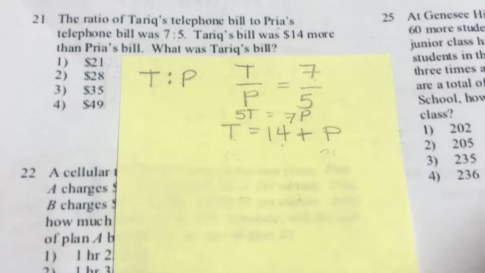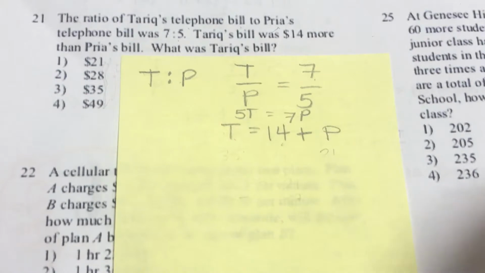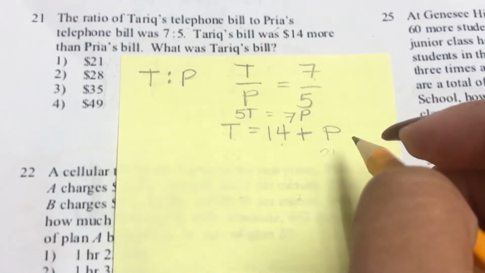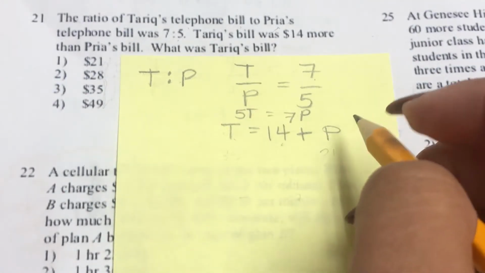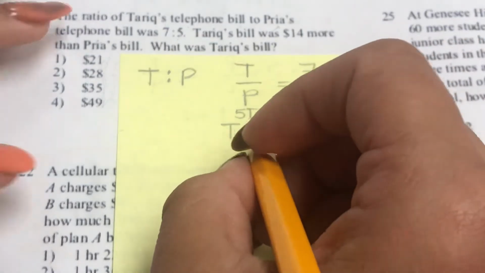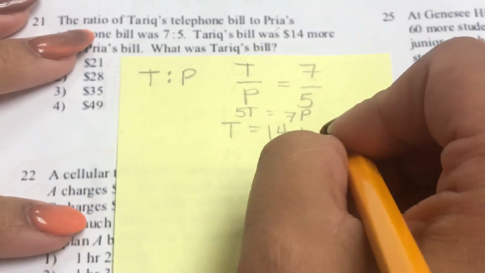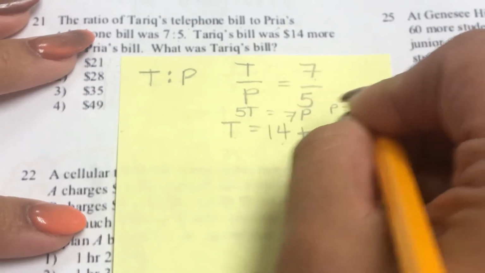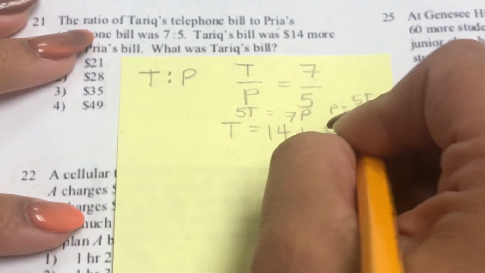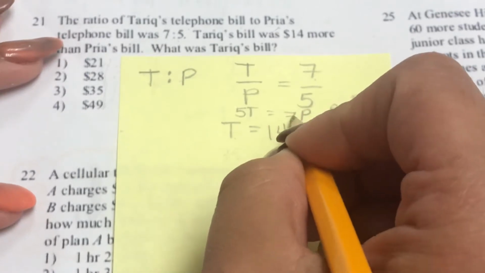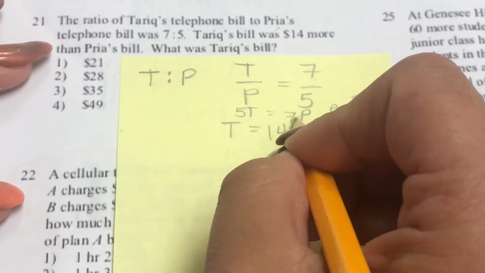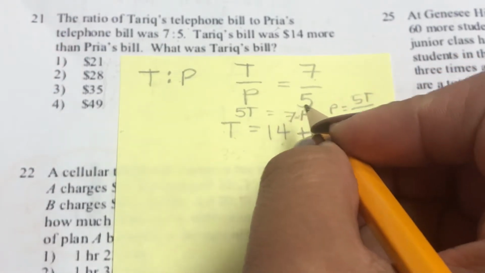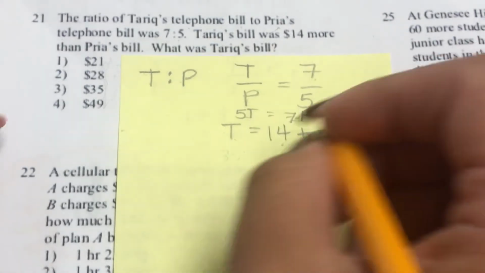Okay, and here we can go ahead and substitute in for p. So p, we can think of that as 5t divided by 7. How did I get divided by 7? Because here it's multiplied times p. To get p by itself, divide by 7 on both sides.